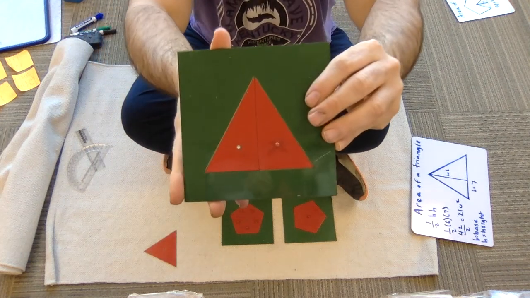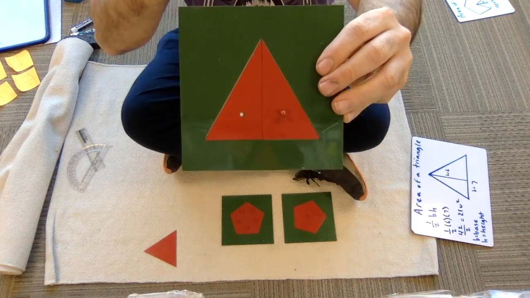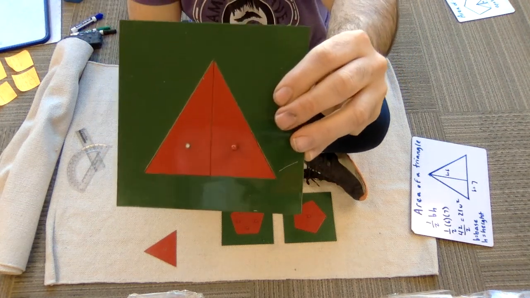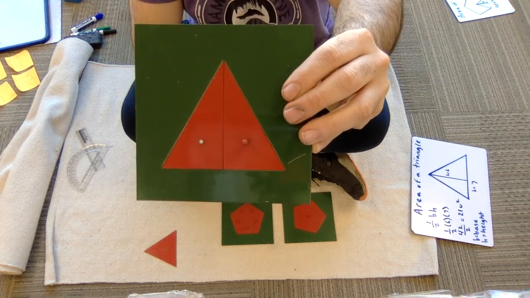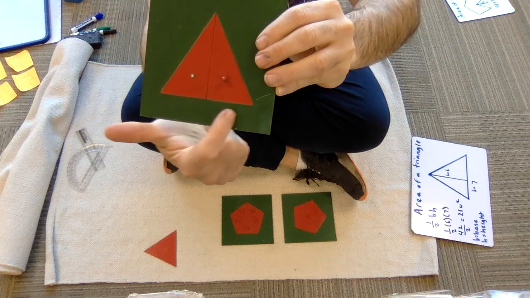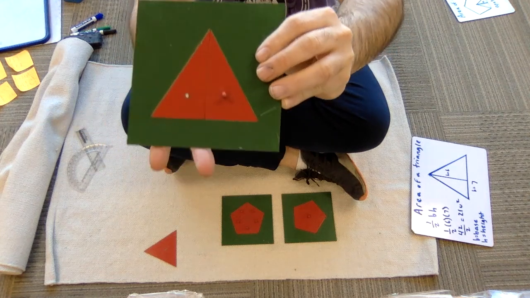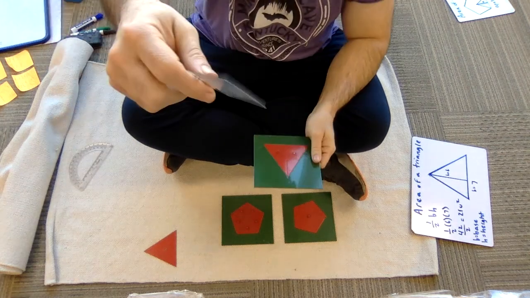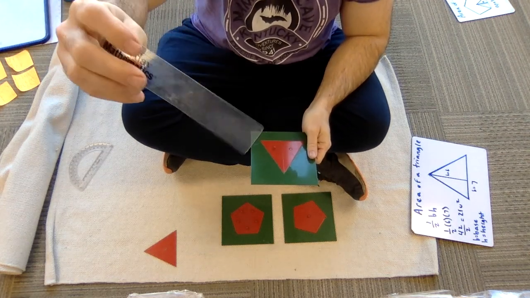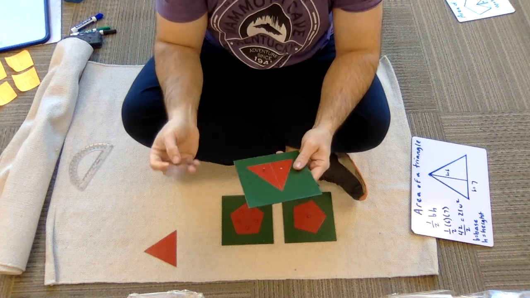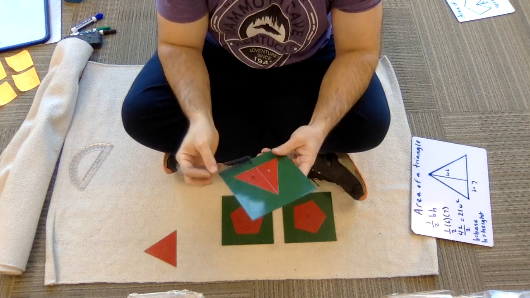So I've got a triangle here. I've got the same triangle, except now you see the line here. The line there in that triangle is the height, right? And the base is the bottom part here. So we've got the height and the base, and I've got a little trusty ruler here. I'm not going to do this for the polygon as much, but I am going to do this for this triangle. So I'm going to go ahead and measure the base.